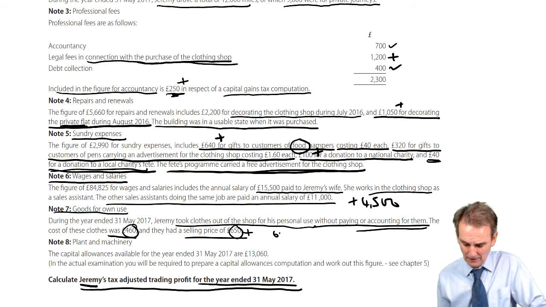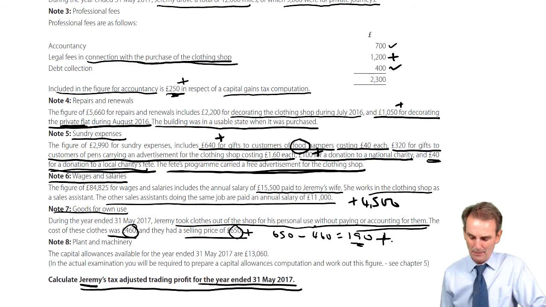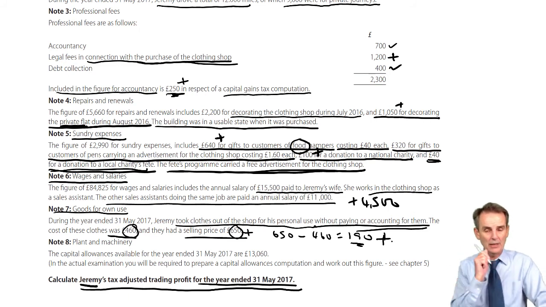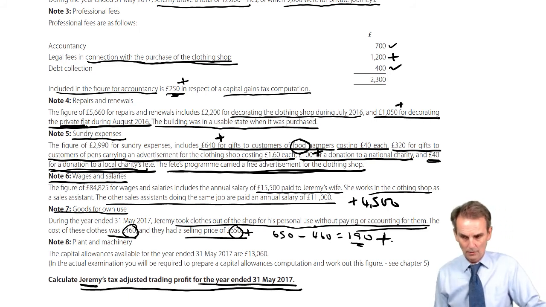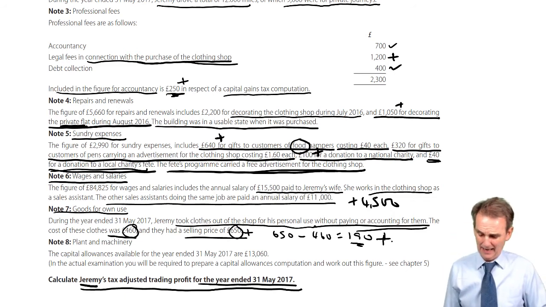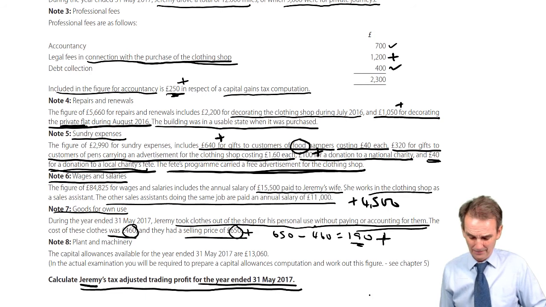We take £650 minus £460, which equals £190. And that would be the add back. So read the question carefully. Normal rule, add back at selling price. But if we've already adjusted for the cost, the further add back is simply for the profit element, as you see with that example.